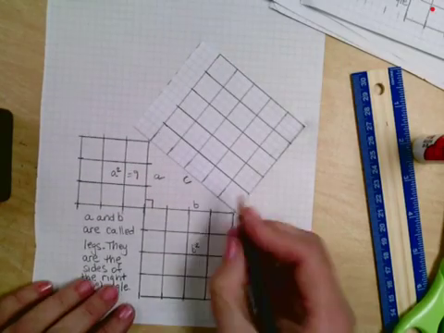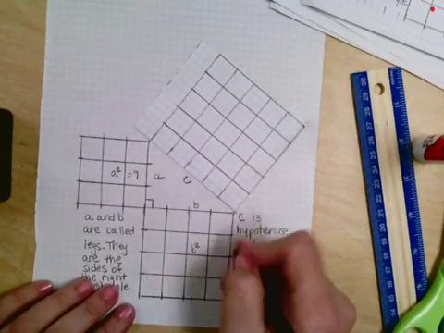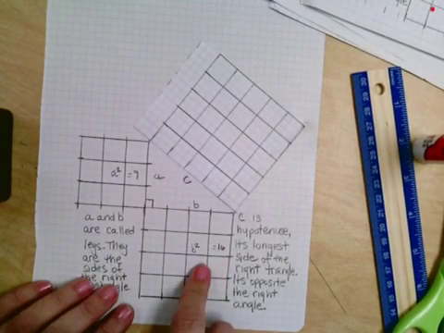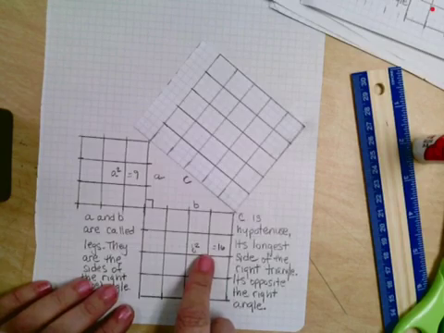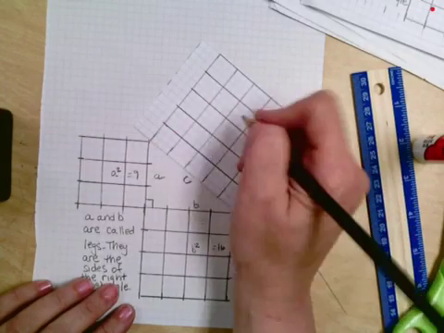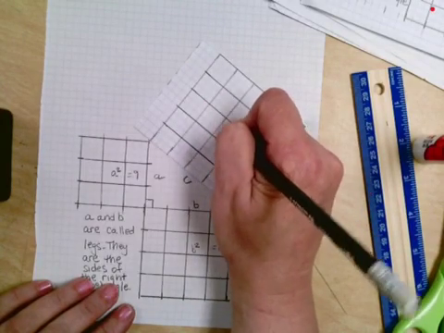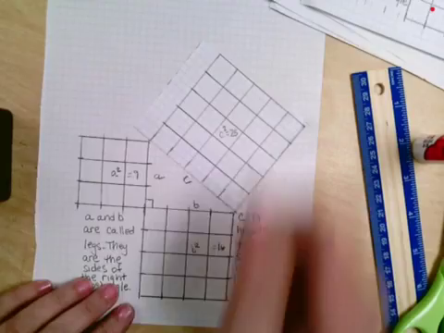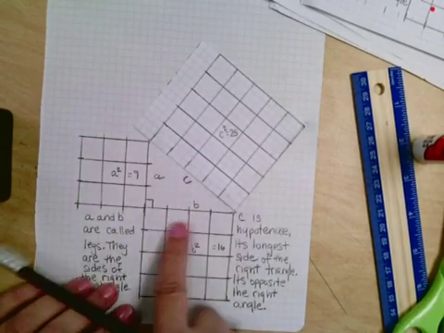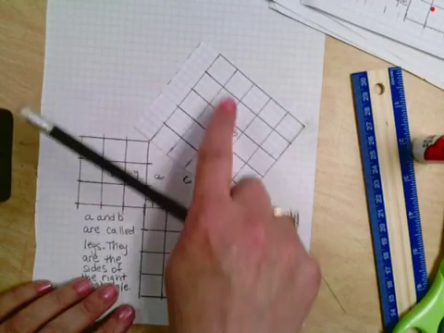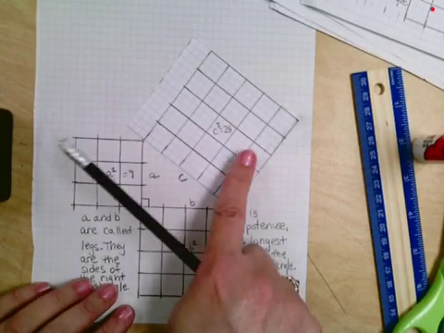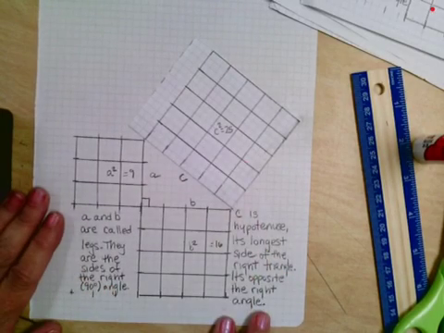B squared is 4 by 4, which is 16. And what does 9 plus 16 equal? Well, it equals 25. And what do we have here? Here we have 25. So c squared equals 25. Okay? So if we count up these squares, put them into this grid, fill up this grid, a squared plus b squared equals c squared. That's the relationship of the Pythagorean theorem.